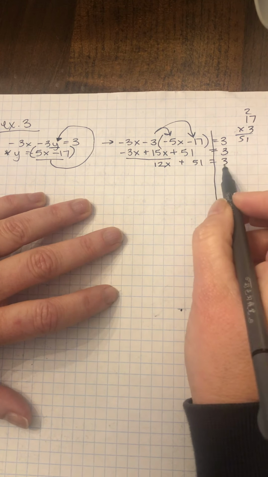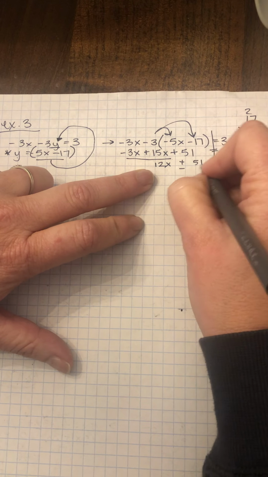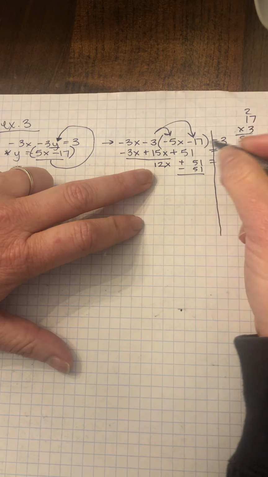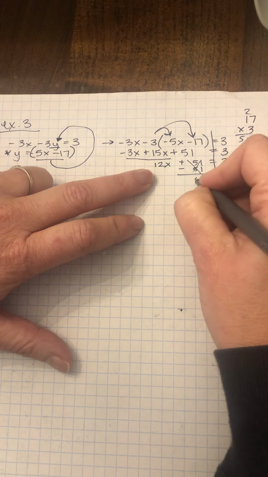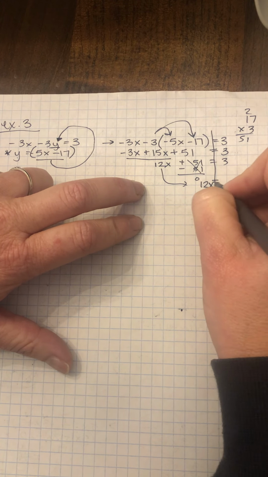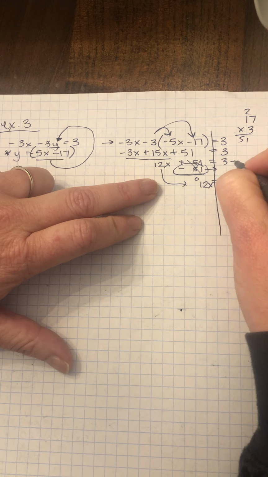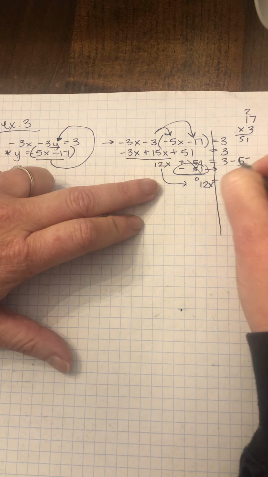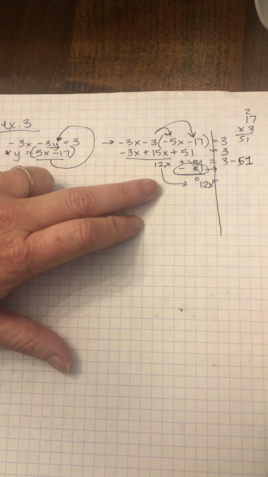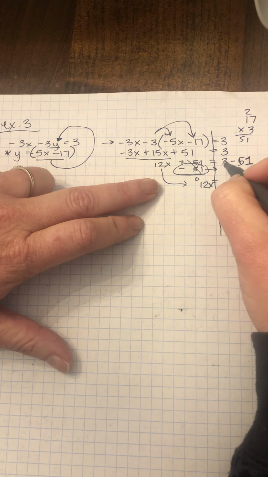I'm going to try and get the variable alone. I start with the number that's unattached. It's a positive 51, so the opposite is negative 51. That gives me 0. I'm left with 12x equals. On the right side, I have to do the same thing. So I have to do 3 minus 51. So I have a negative 51 and a positive 3.